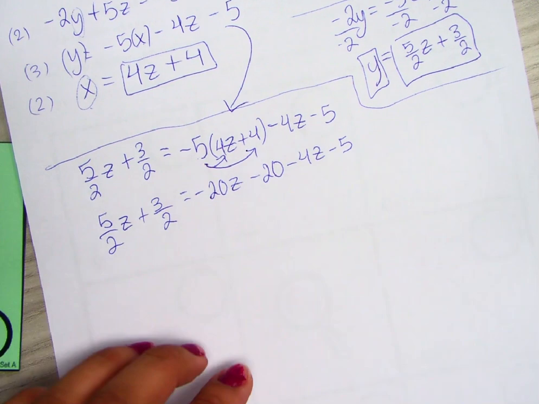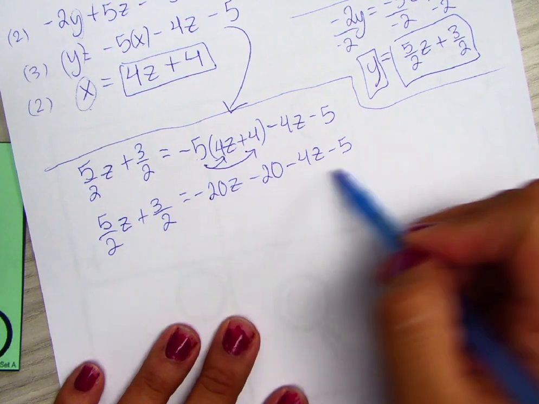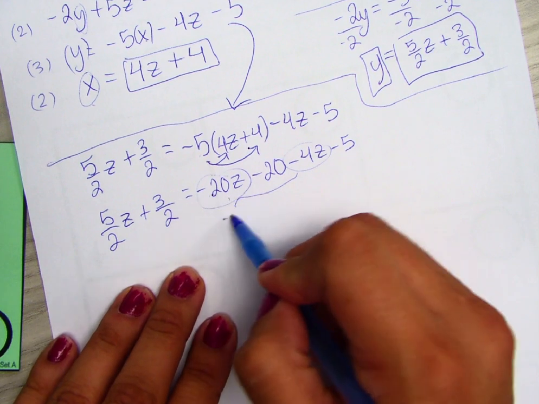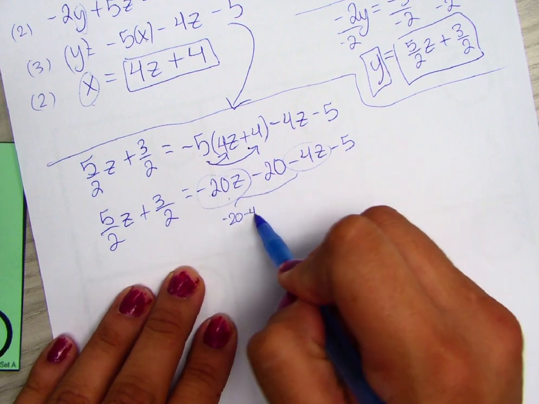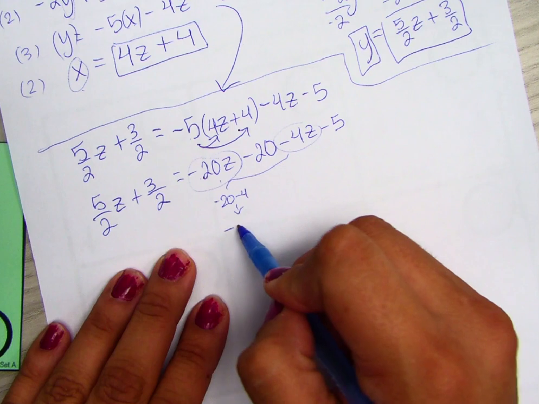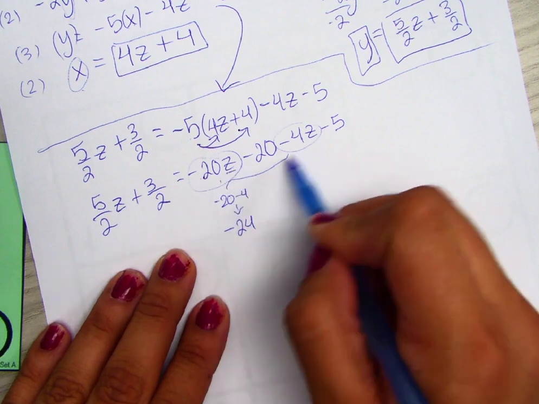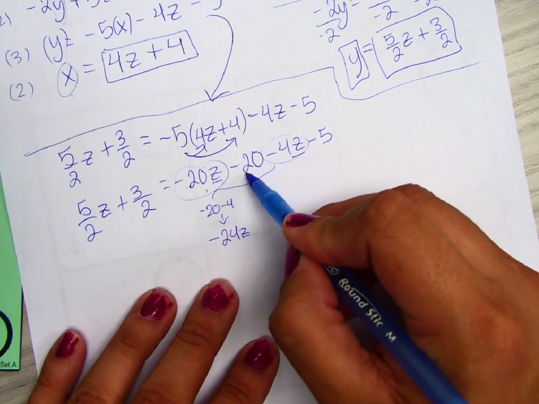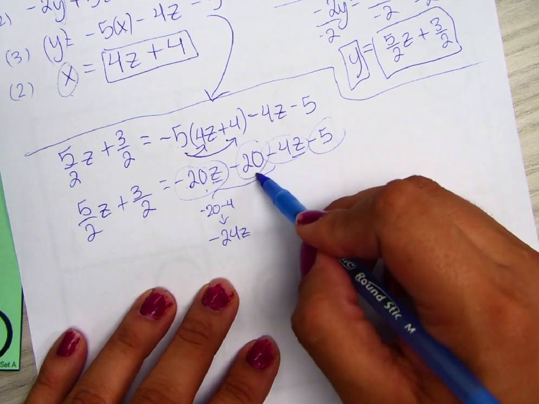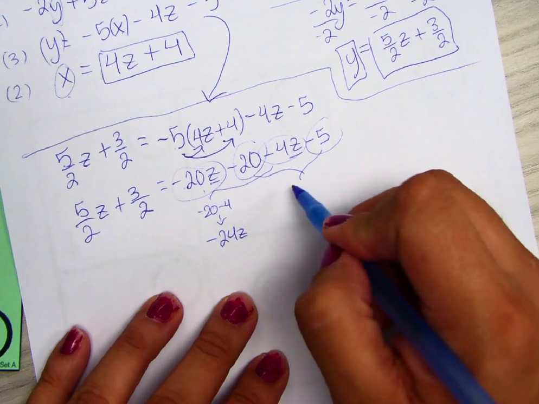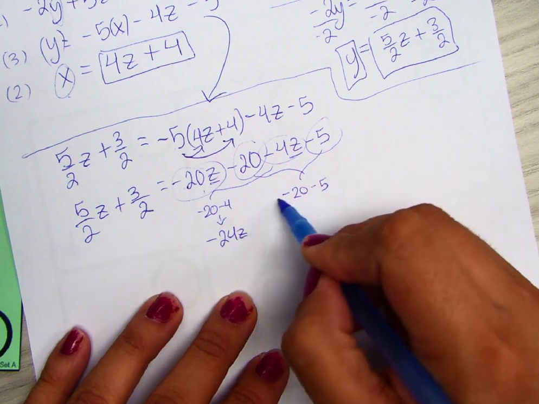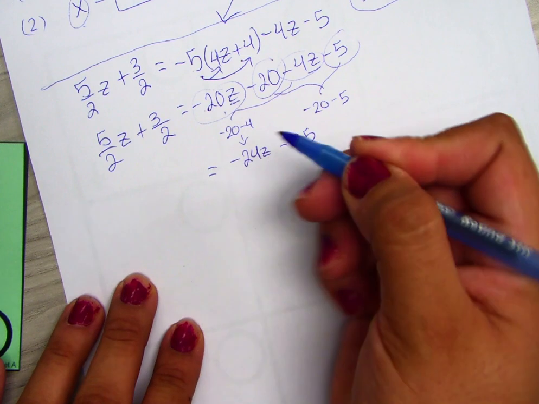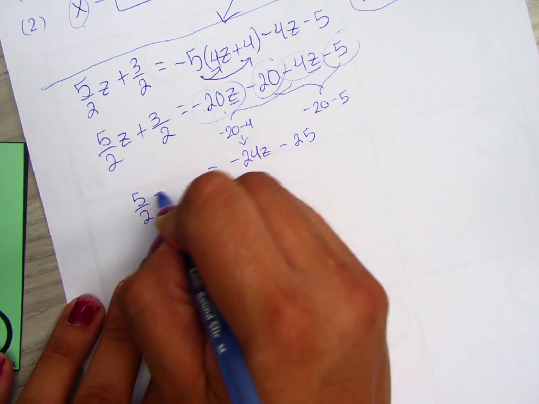Okay, and then we want to combine like terms. So over here we have two z terms that can combine. So that's negative 20 minus 4, which ends up being negative 24. And remember, it's a z, so we're going to put z. Next is combining these other two. These are just constants, numbers by themselves. So we have negative 20 minus 5, and we just have negative 25. Okay, so now let's rewrite this left side.